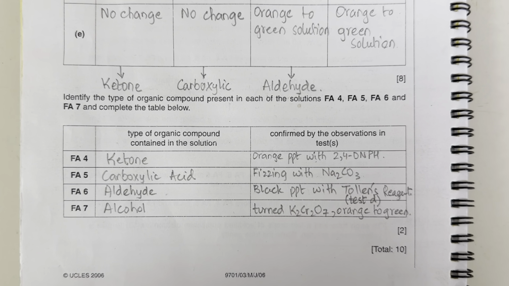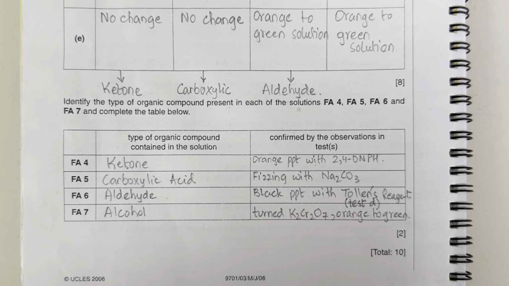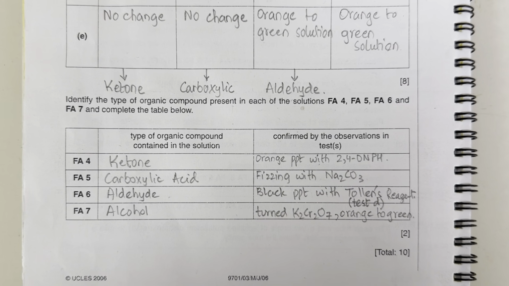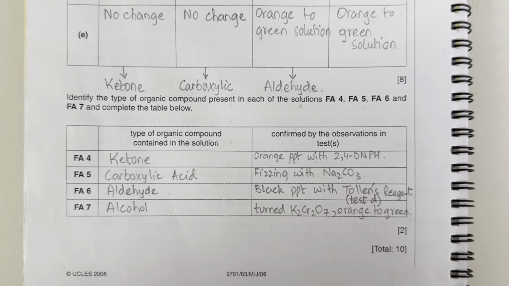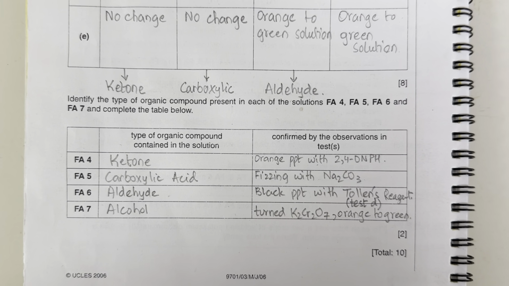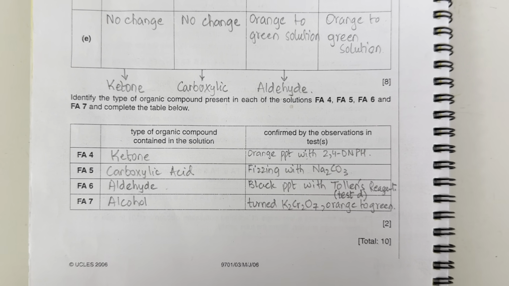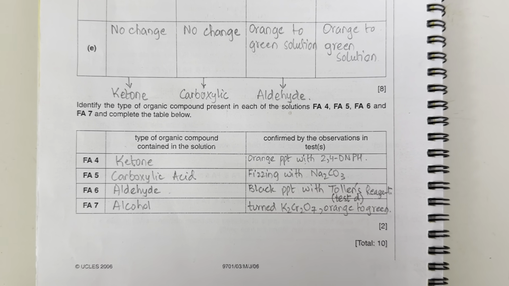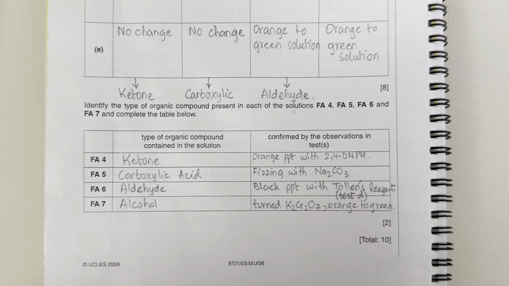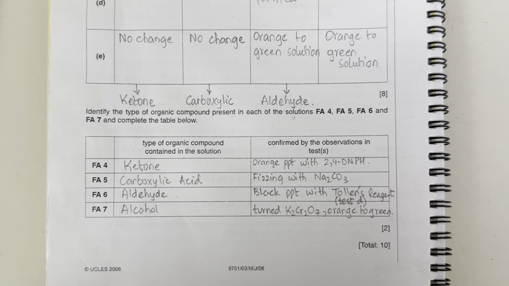And FA7 is an alcohol because it has given us a positive result with potassium dichromate, the orange to green solution was formed. So here we come to an end of the 10-mark organic functional group analysis question from May June 2006.